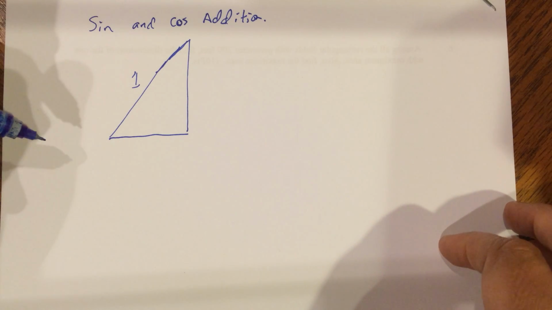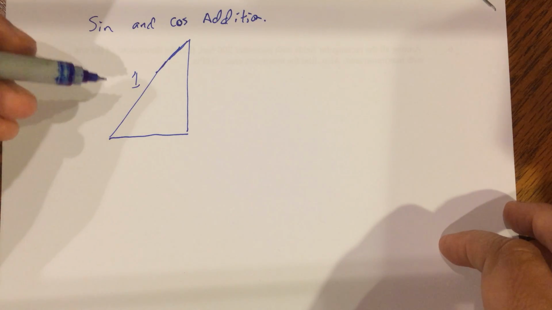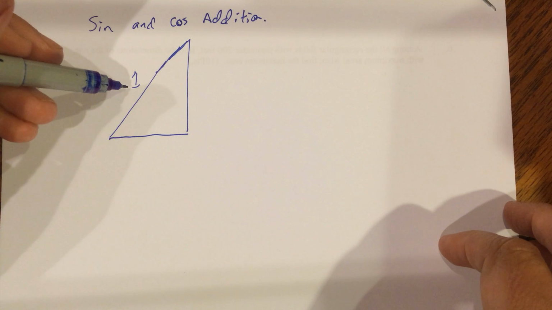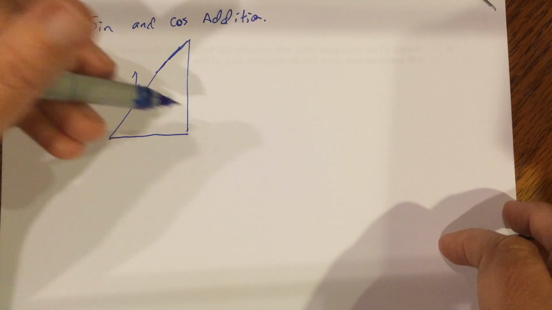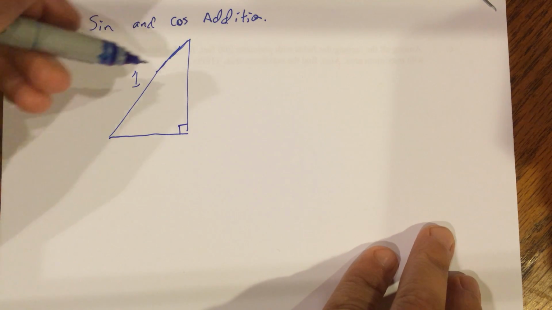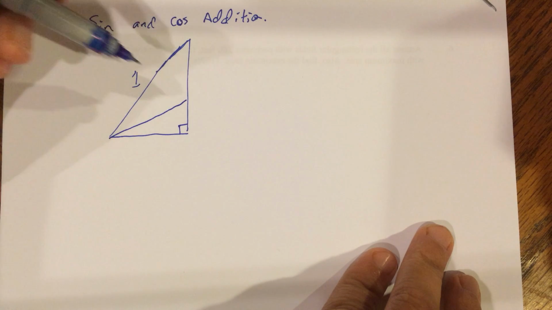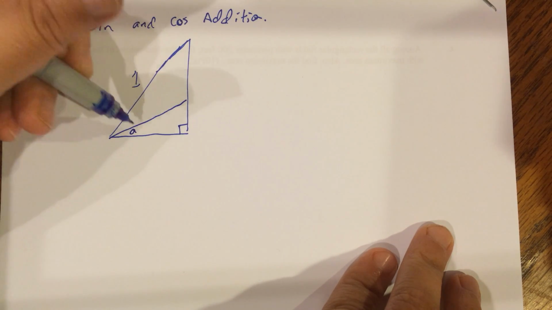So what we're going to do is draw a circle, a triangle, and we're going to pretend that we drew it in the unit circle, so that I can make the hypotenuse, the radius, be 1. And we're making a right triangle because right triangles are easier for us to work with. And we're going to break up one of these angles. So I'm going to break up this angle and I'm going to make it like that. And I'm going to call this A and this B.